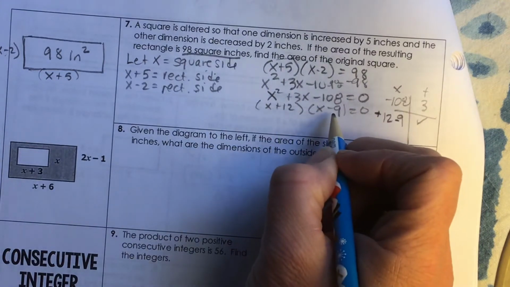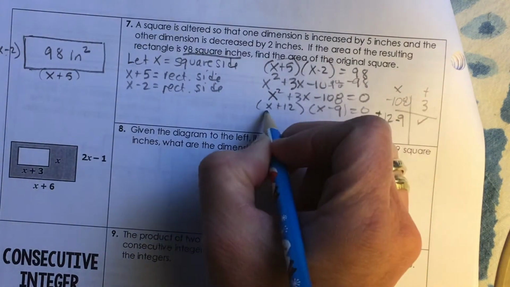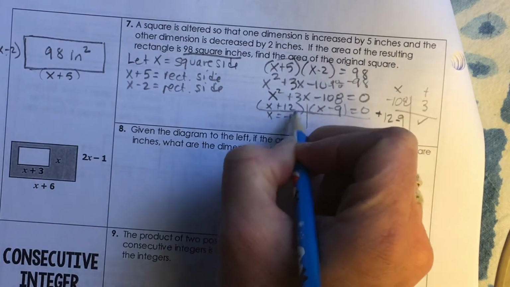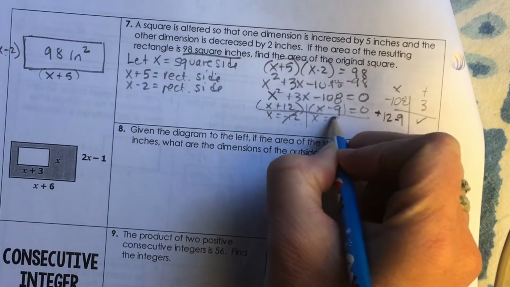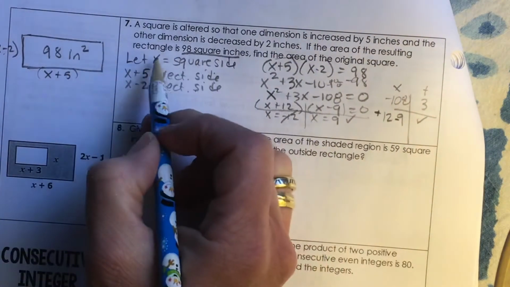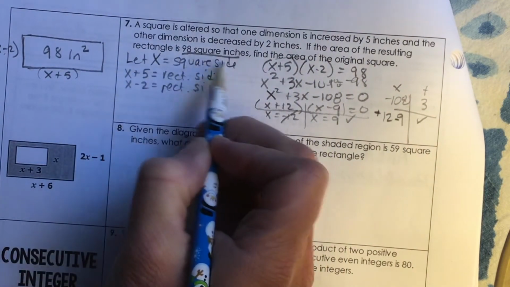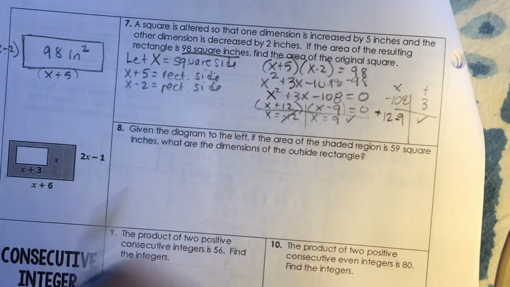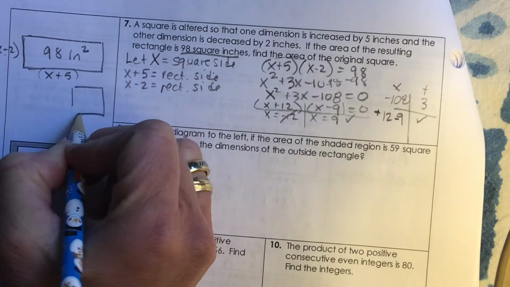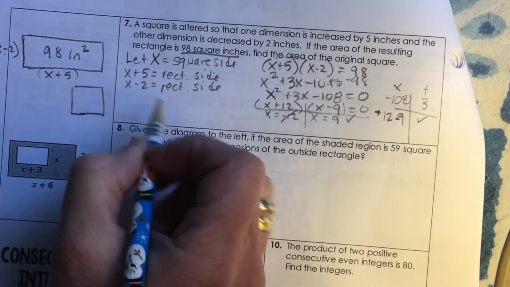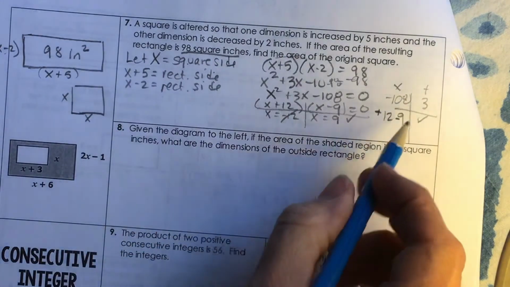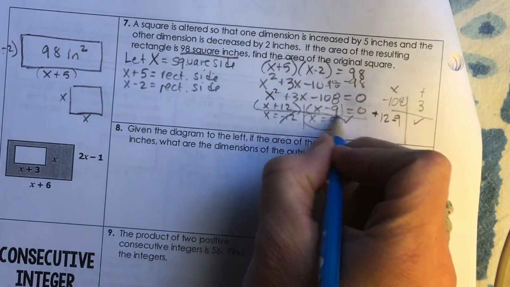Okay, so what are my positive solutions here? Well, x cannot equal negative 12. It does equal negative 12, but that can't be a solution. X equals 9, that is a solution. So let's go back to the original question. It said let x be one of the sides of the square. So if I draw that now, well, now x times x, right, is a square. I know that x equals 9.